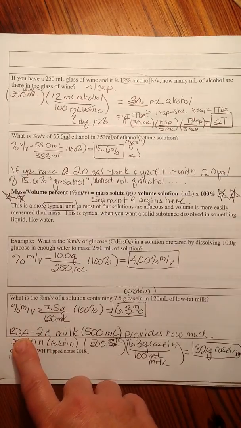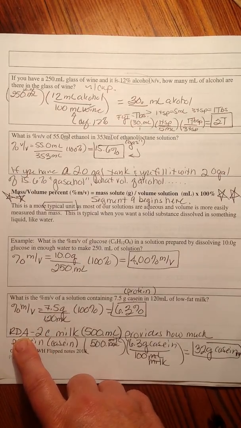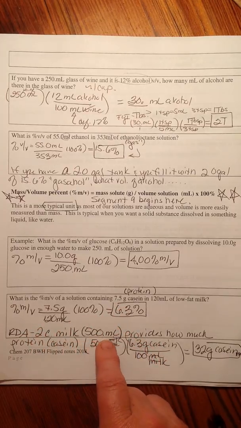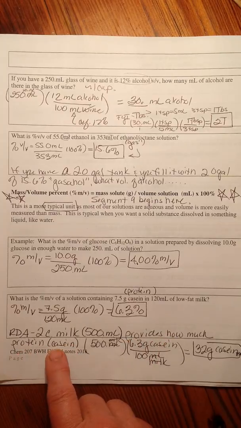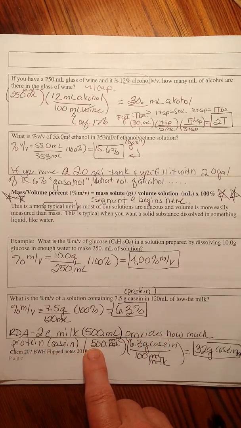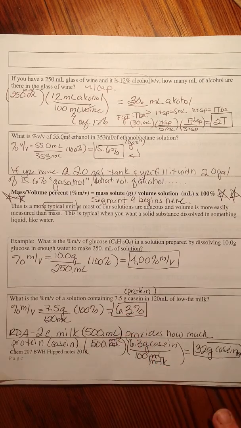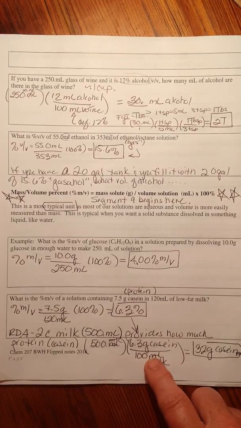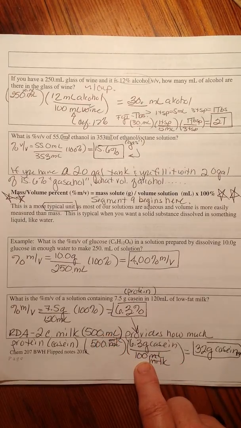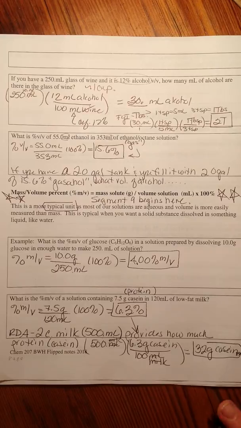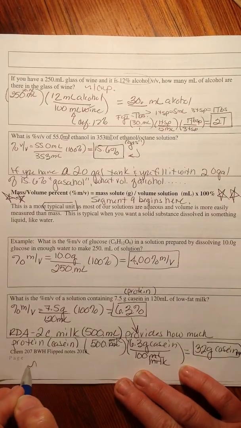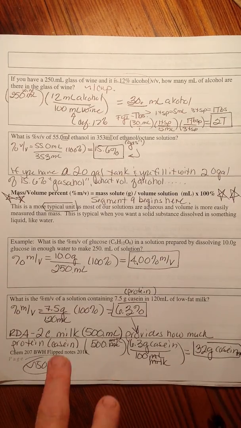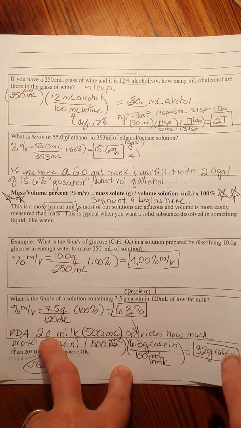Don't overlook an application, which would be one such as this one that you see. 2 cups of milk or 500 milliliters provides how much protein or casein? 500 milliliters times your percent, by definition, is grams of casein per 100 milliliters. Milliliters cancel, and we get 32 grams of casein. For kicks and giggles, this is about 50% of the amount of protein that's needed for most adults in a day.